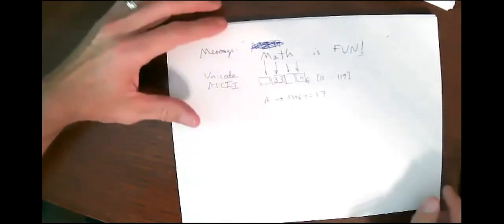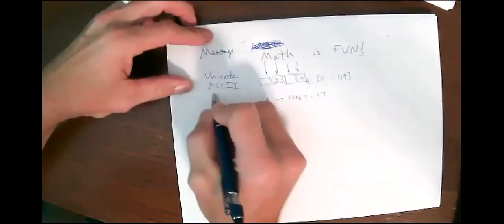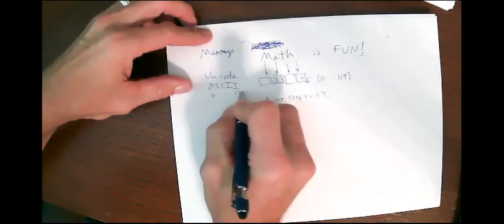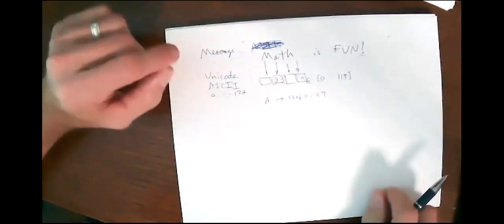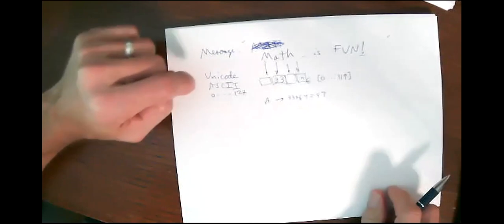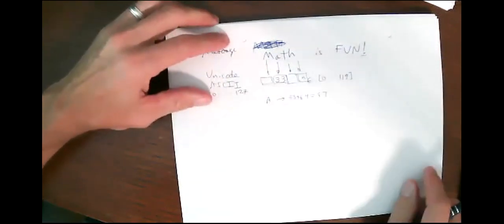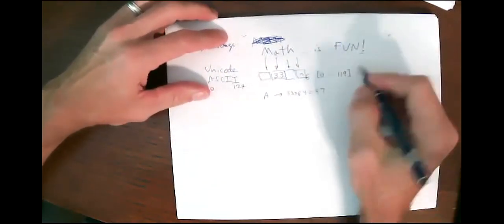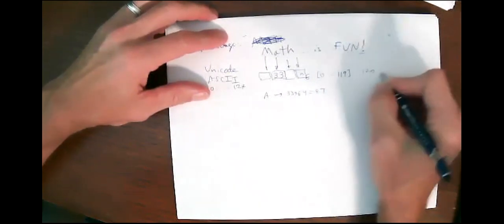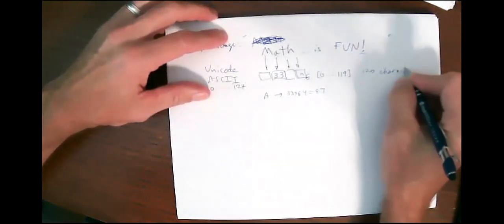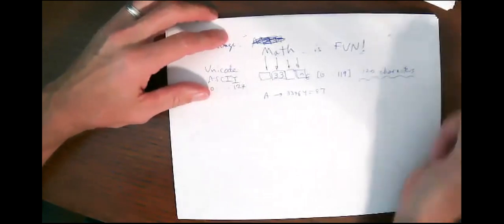Now, there's a reason that I chose the number 120. ASCII actually uses the numbers from 0 up to 127. That's a power of 2. That's a more natural thing in computer land. But for us, at this moment in our number theory class, I wanted to know that this is 120 different characters, 120 different symbols that I might be using in any message.